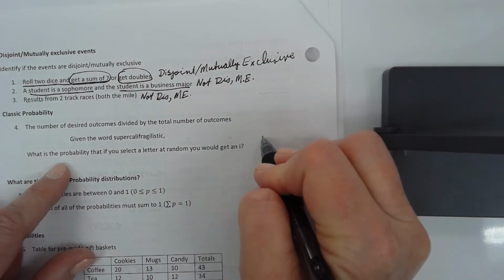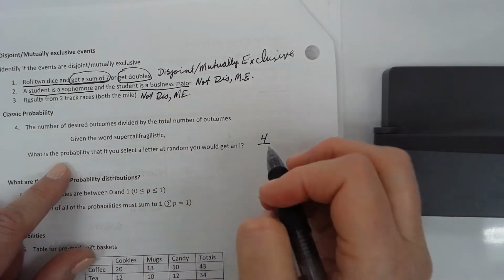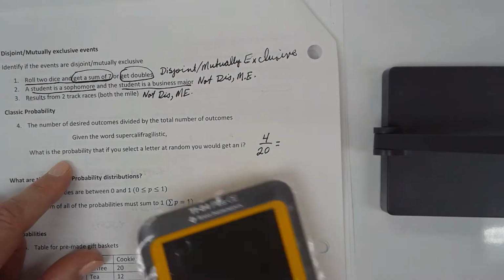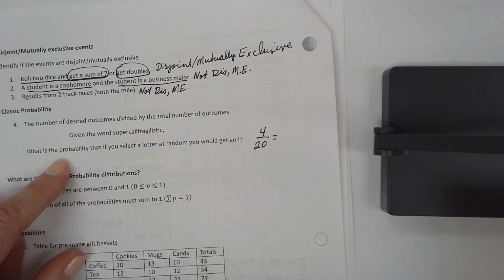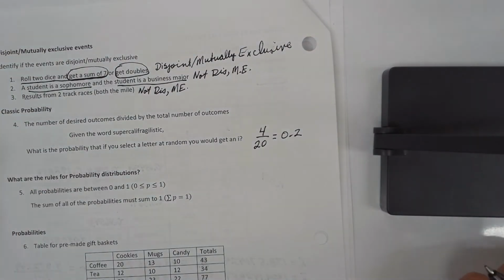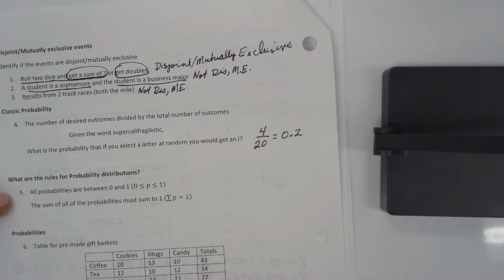Okay, so there are 4. And how many letters total are there? 20. Okay, so 4 out of 20, 0.2. So the probability of getting an I is 0.2.